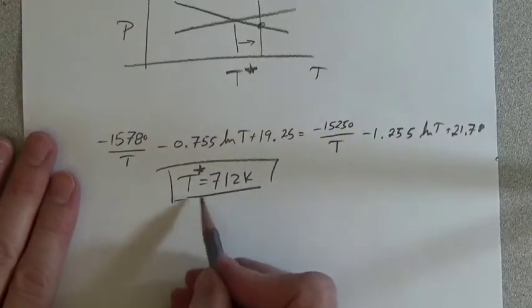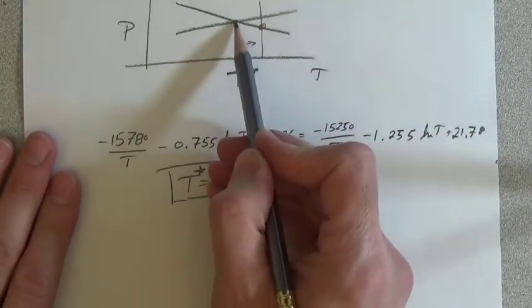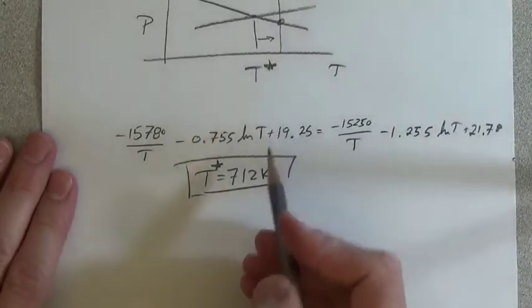Great, so that is the point where the two are equal. Let's go slightly above that.